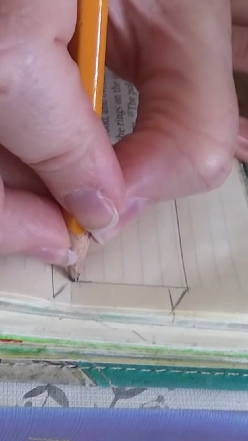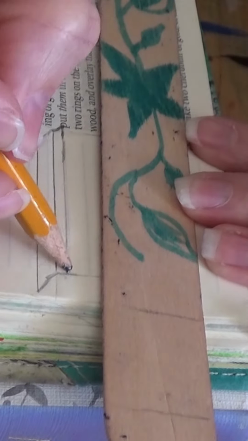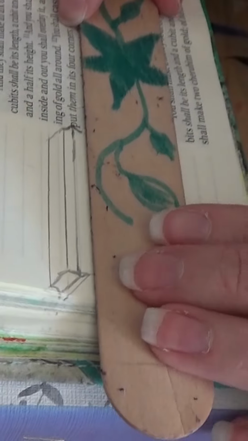The Ark of the Covenant was in the Holy of Holies. Inside the Ark of the Covenant, you had the 10 Commandments, you had manna, and you had Aaron's rod that budded. Each one of these would represent Jesus. So the 10 Commandments is pretty straightforward. The 10 Commandments was the law of God. Jesus, of course, did not break any of the law.